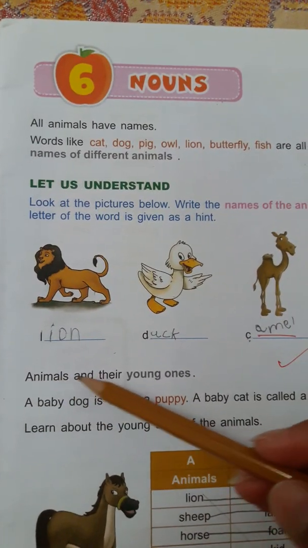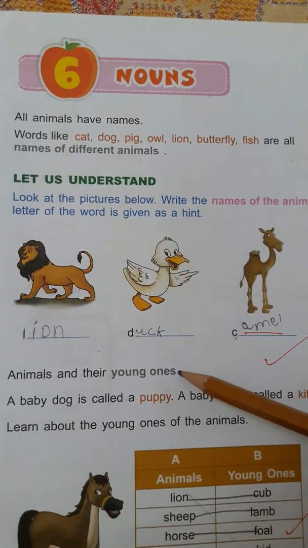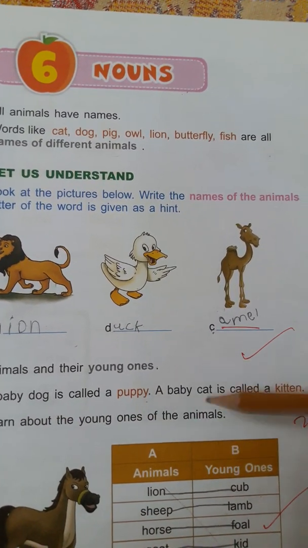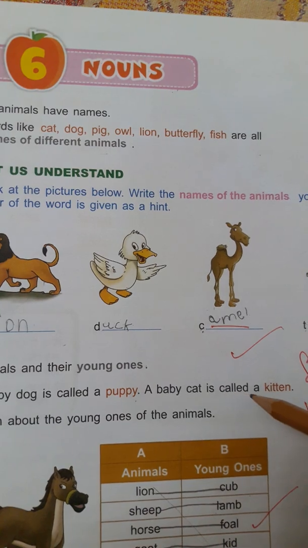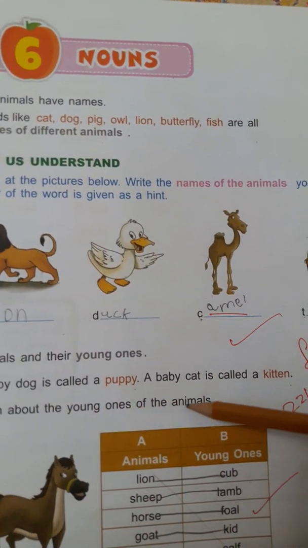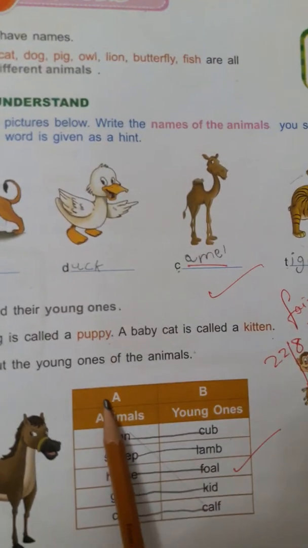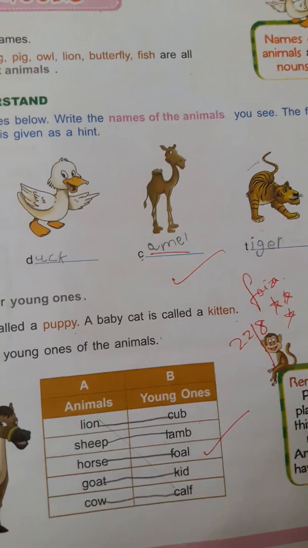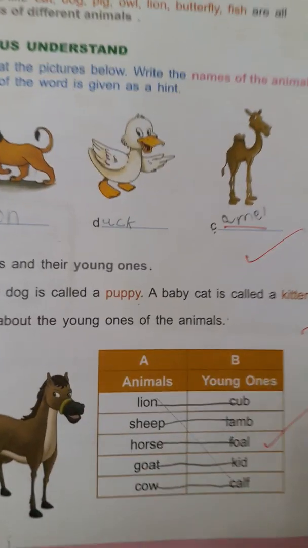Animals and their young ones. A baby dog is called a puppy. A baby cat is called a kitten. Learn about the young ones of the animals. Animals and their young ones. And young ones mean their baby's name.